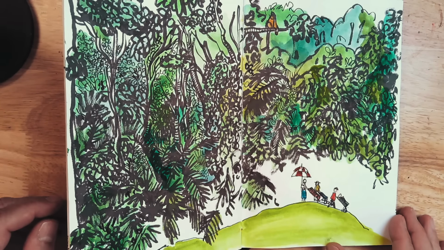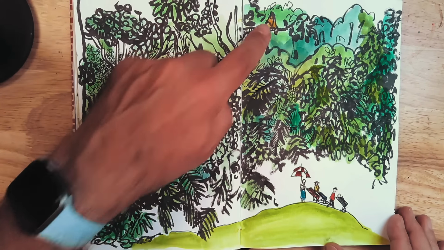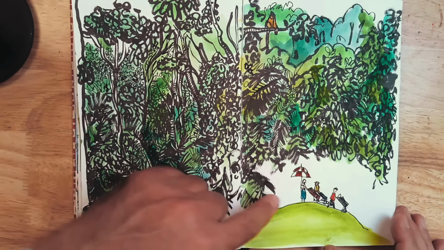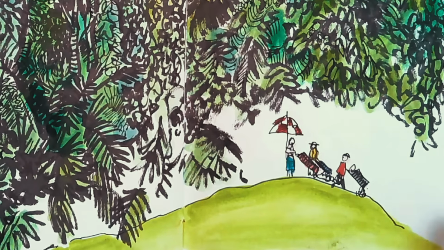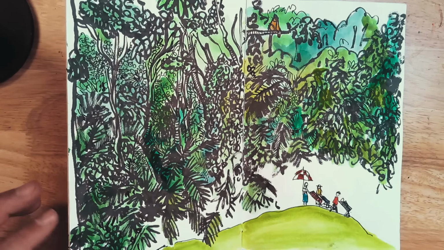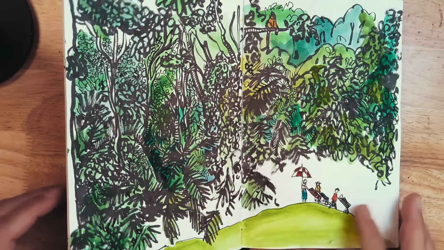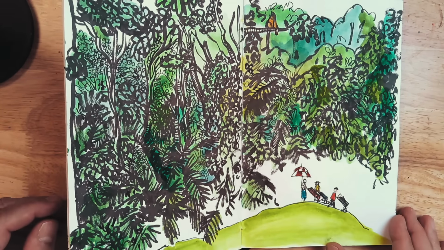Take a look at this page from my sketchbook. This is a drawing that I did in Malaysia, and you can see how there are these golfers on the hill, and right away your eye goes to them, even though most of the page is filled with a jungle. I spent a lot of time drawing the jungle, not that much time drawing the golfers, but the composition zeroes you in on them.